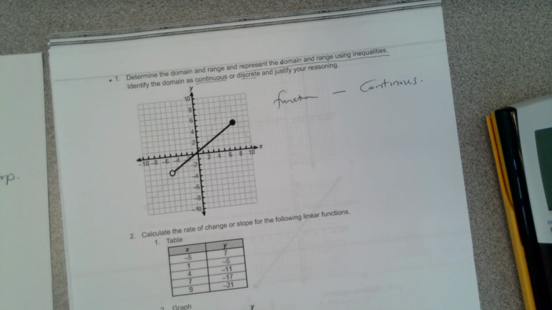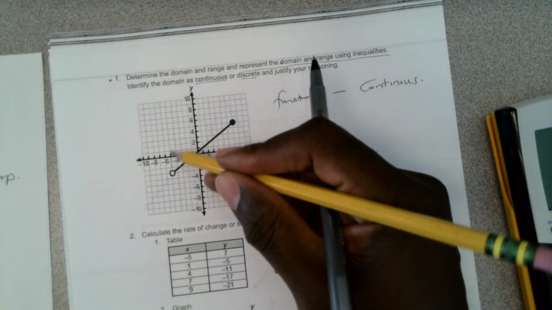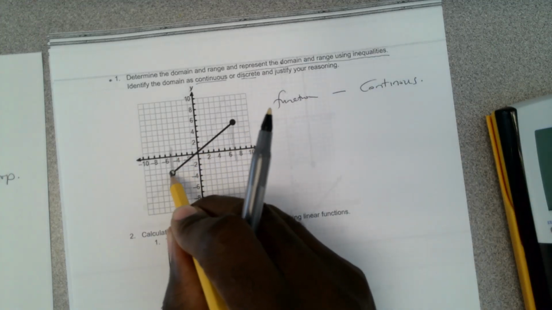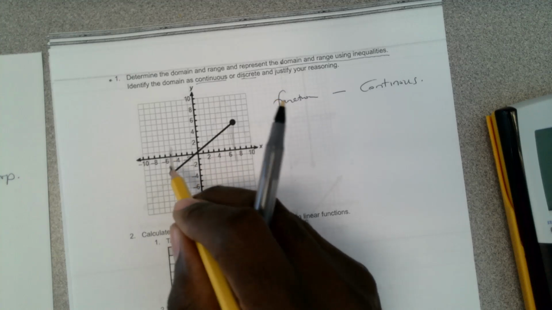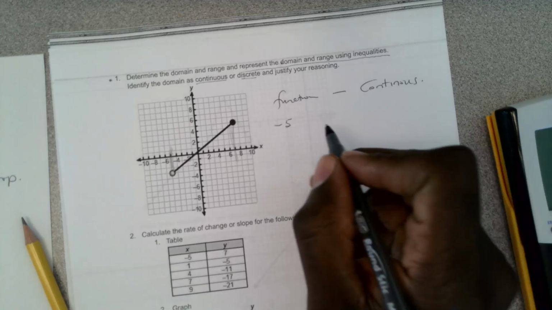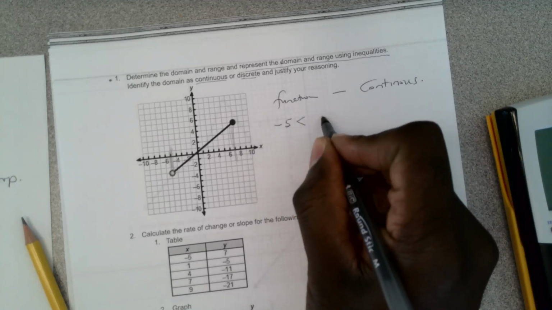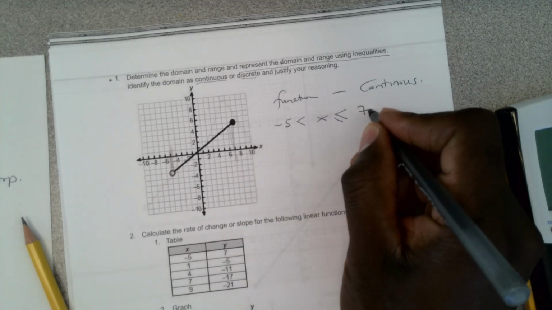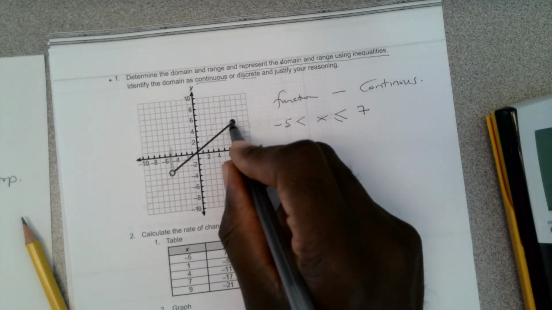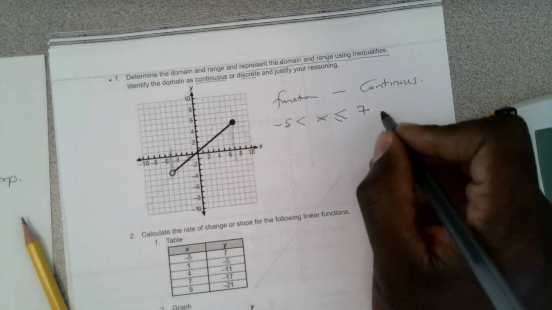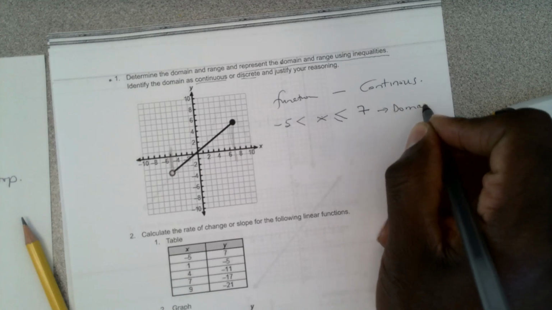For my domain, I am going to be looking at -5 all the way up to 7. Now, the open circle here means that is the boundary point, but -5 itself is not actually part of it. So I will have -5 less than x, and then less or equal to 7. And I'm using that because we have it shaded, which means it's inclusive, and that will be my domain for this particular question.